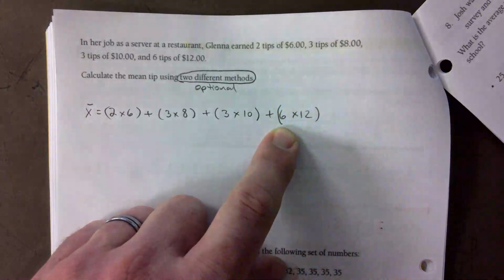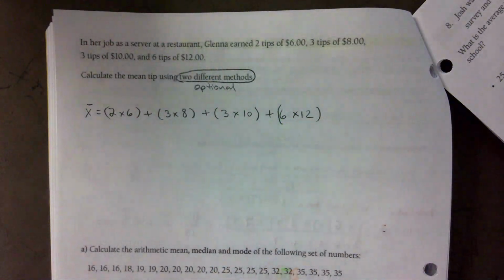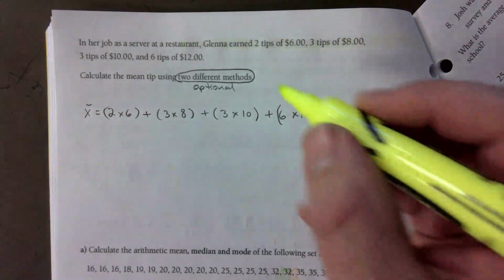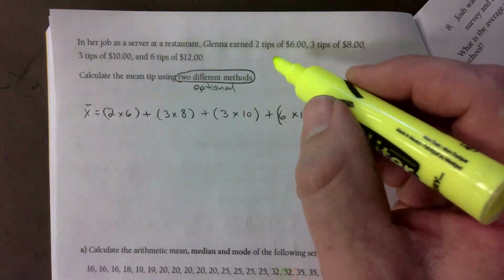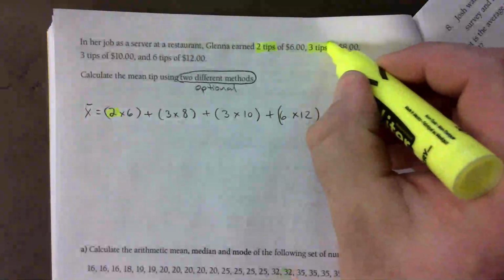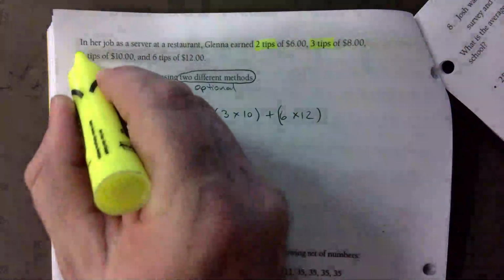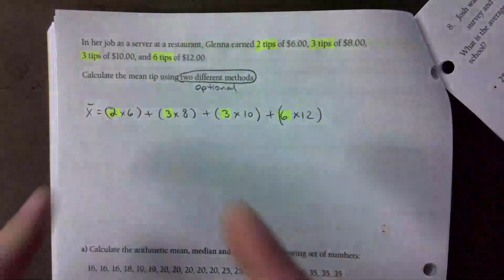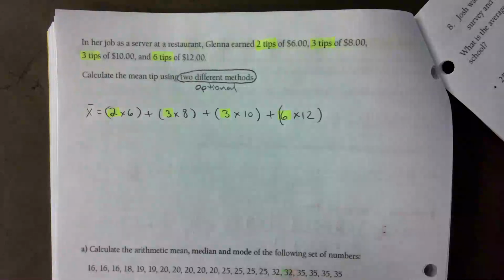And let me just highlight the number of tips, right? So 2 tips is right there. 3 is that one, right? 3 there, and 6 goes there.